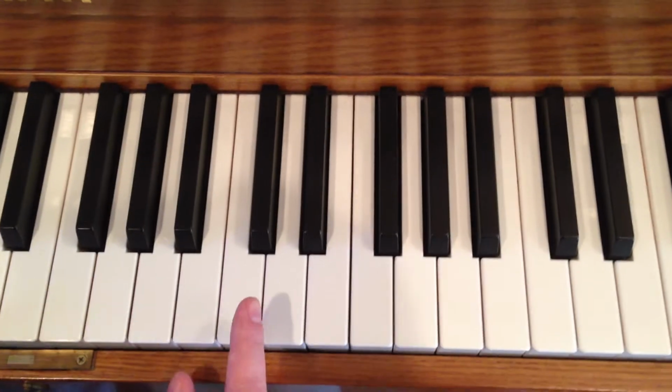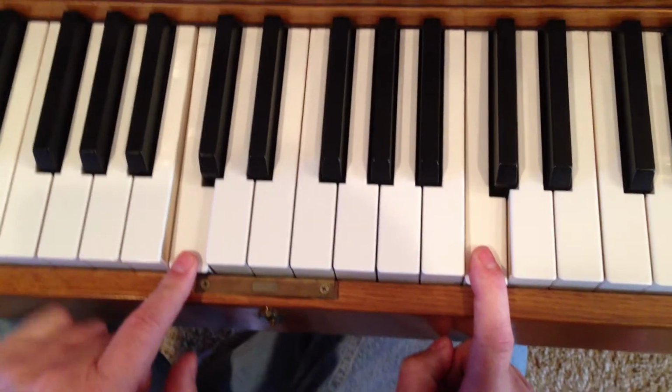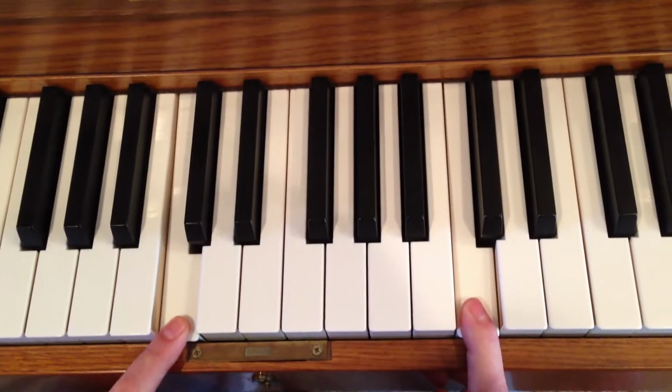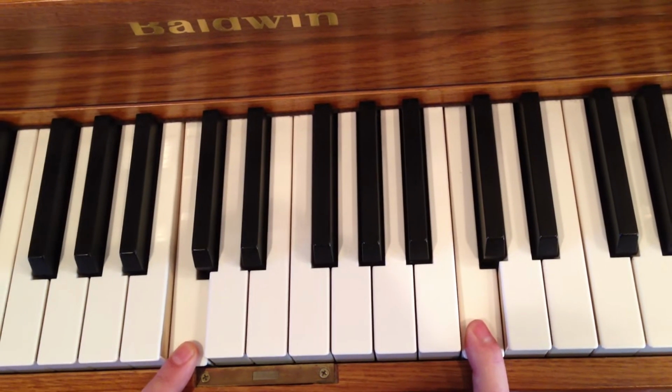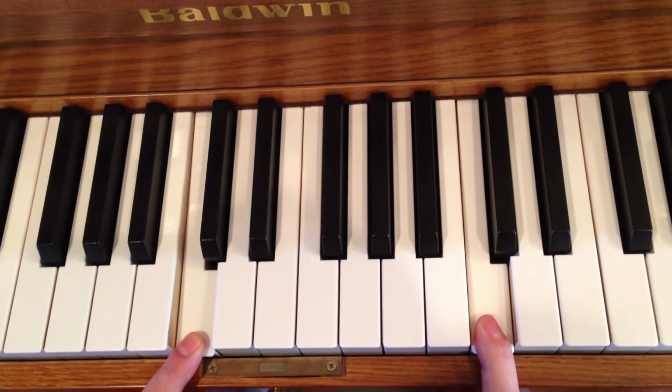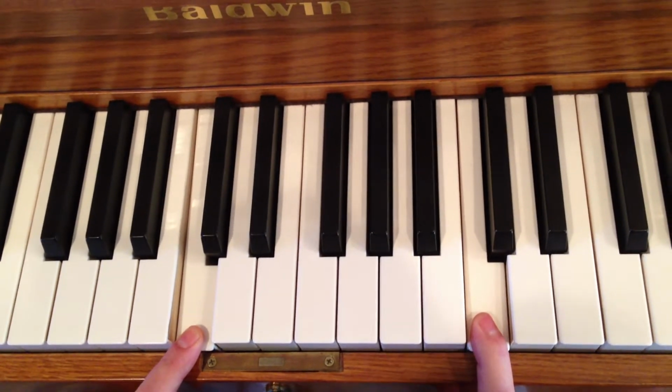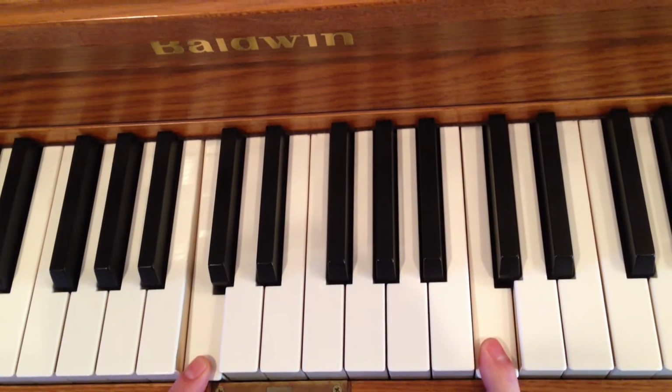So let's go back now to C up to C. Mode number 1 is called the major scale, but you know it has another name. All the modes have names. Mode number 1 is called Ionian, I-O-N-I-A-N, Ionian mode.